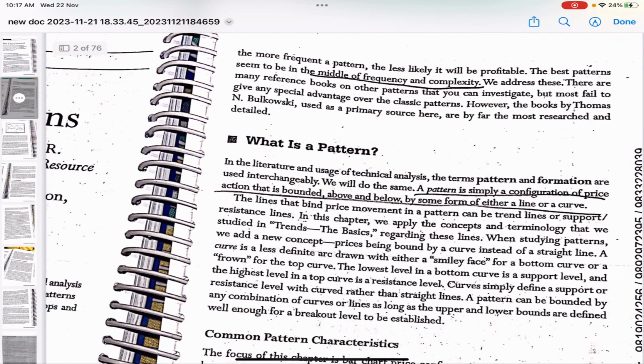Okay, so you need to keep in mind that patterns can be complex and they can also be very frequent in nature. One thing you need to keep in mind is that the more frequent a pattern is, the greater the chances for it to fail. Because if some pattern is very frequent, then most people are already trading the pattern, and if most people are trading the pattern, then the pattern loses the value it had, because more and more people have now discovered it.